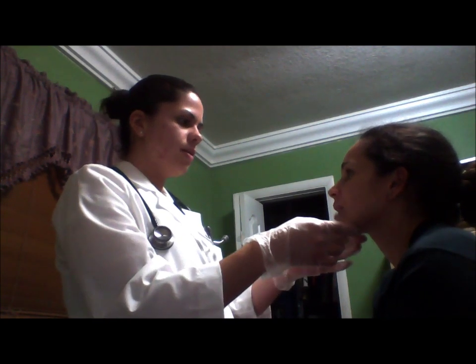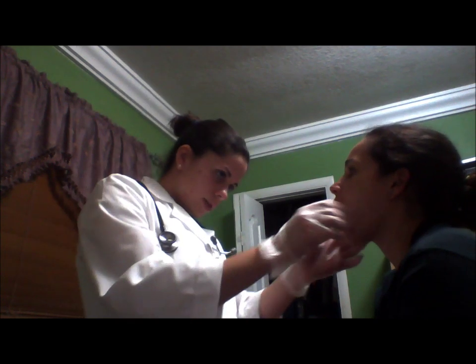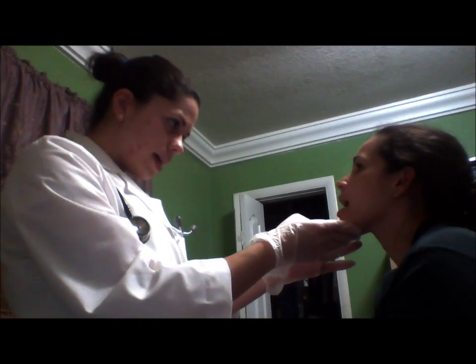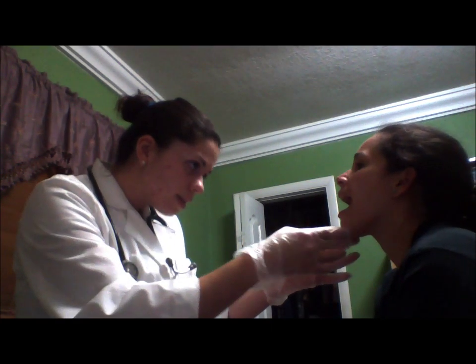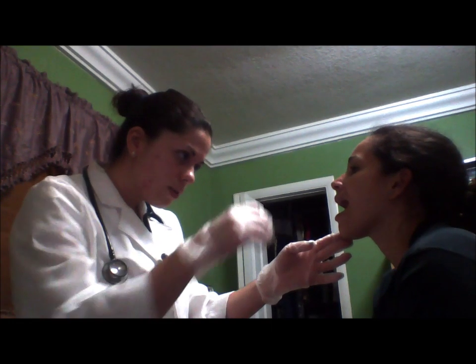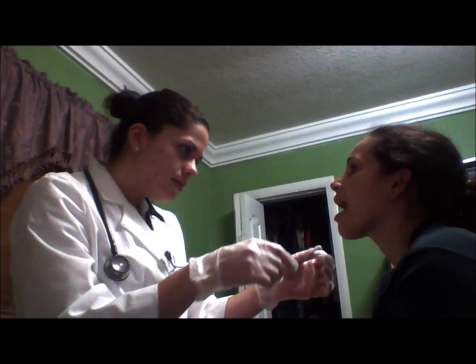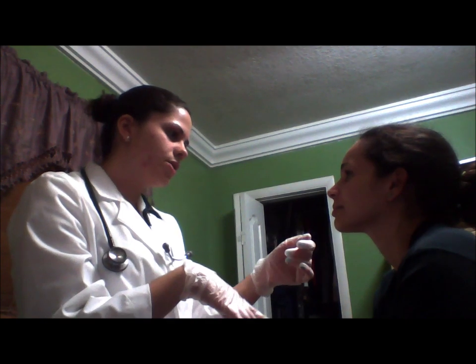Can you open your mouth? The mucosa is moist. She has no lesion. Can you say ah? Ah. While I do this, I'm checking for the gag reflex as well, and I'm looking that the uvula goes up. And this is going to be cranial nerve 12. Stick out your tongue. Okay, perfect.